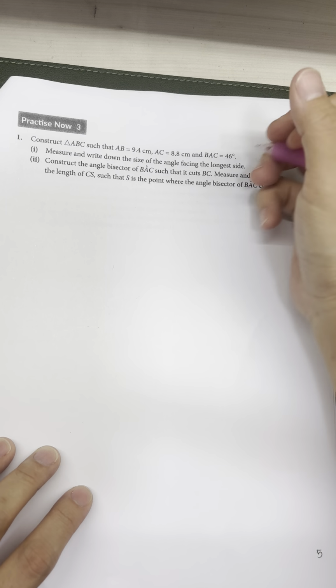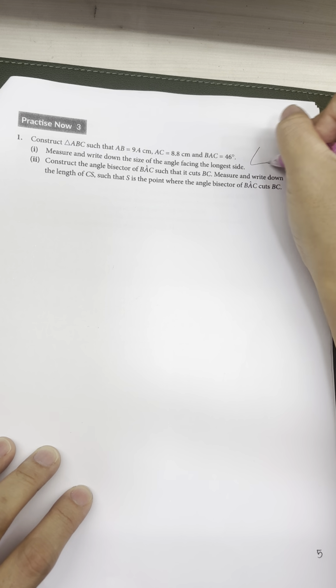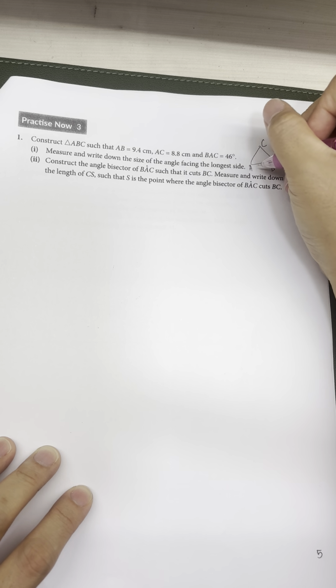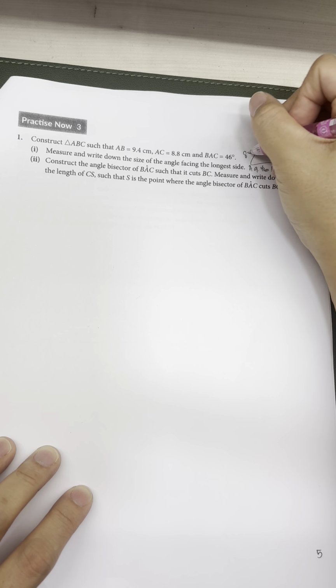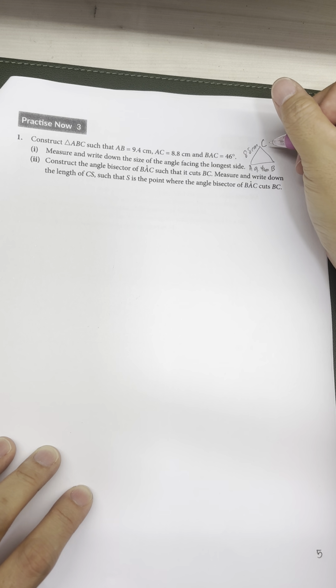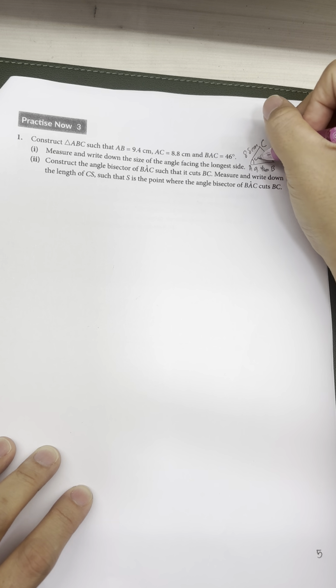We're now going to construct a triangle given lengths AB, AC, and an angle. So we're going to start by doing a sketch. AB is 9.4 cm, AC is 8.8 cm, and we are given angle BAC 46 degrees.